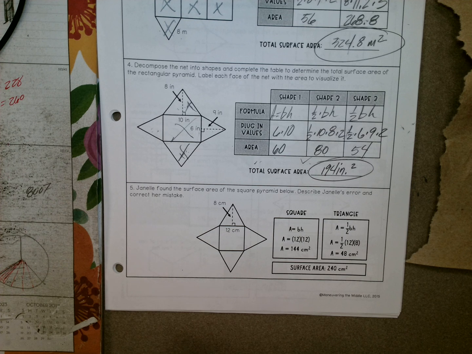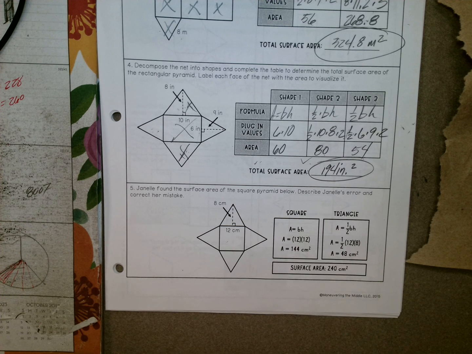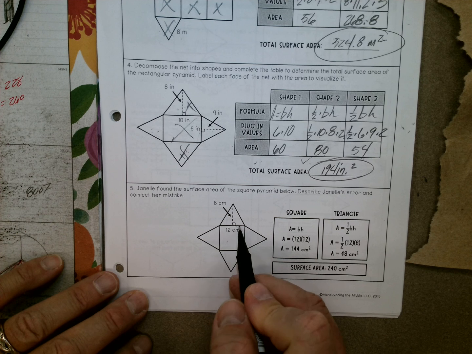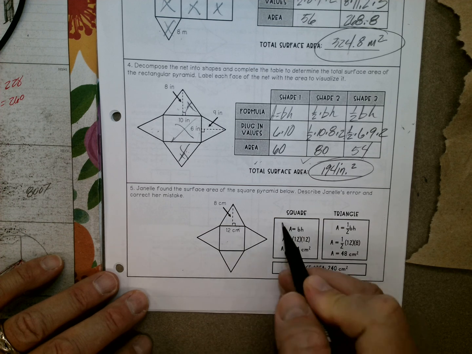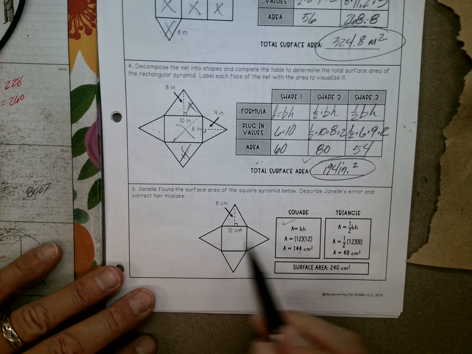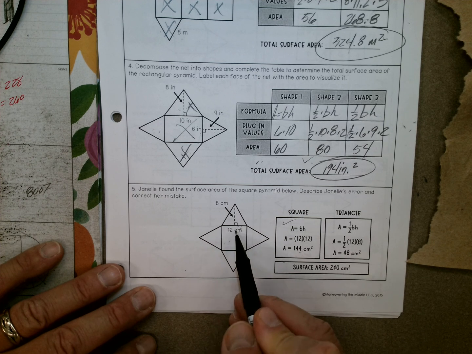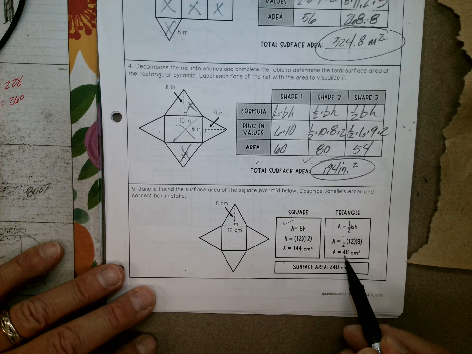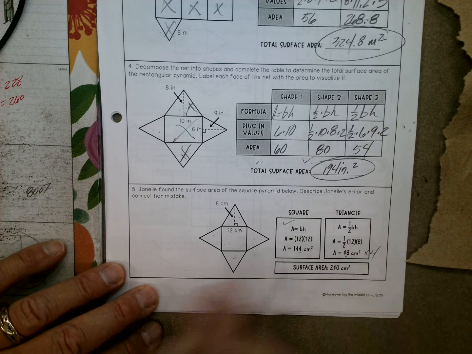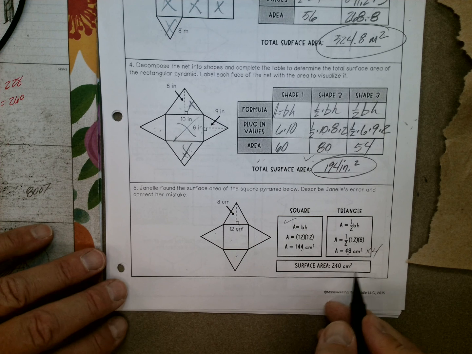All right. Janelle, find the surface area of the square pyramid. Describe Janelle's error. Okay. Well, let's take a look here. Base times height. Okay, so it's a square, so this is 12 and 12. So that checks off. The base is okay. So there must be a problem over here. Well, I can clearly see it. You see, she found 12 times 8, and half of that is 96. Half of that is 48. But what happened is they didn't multiply it by 4. So you have to take that and multiply it by 4.